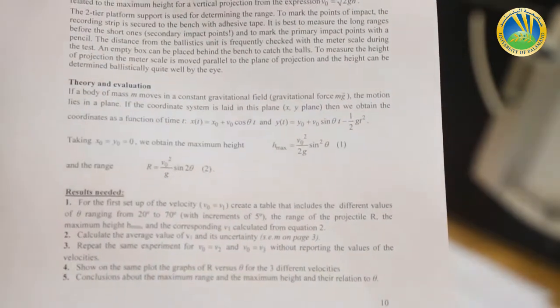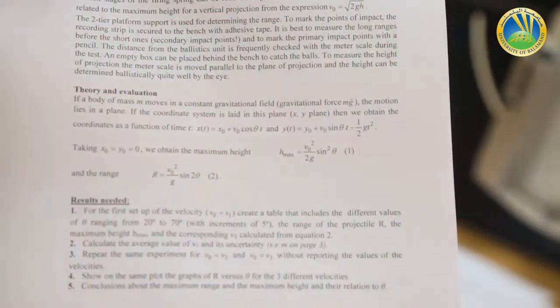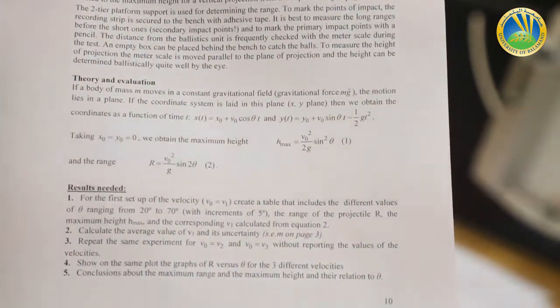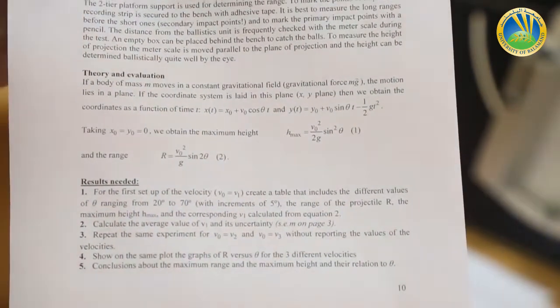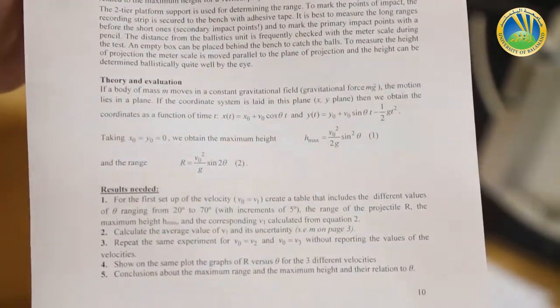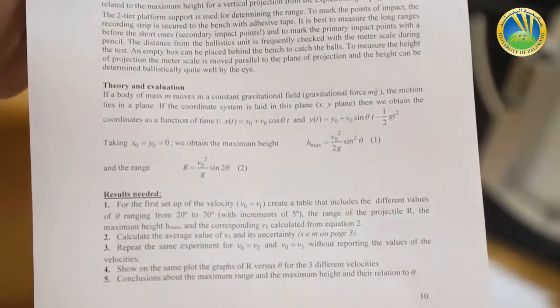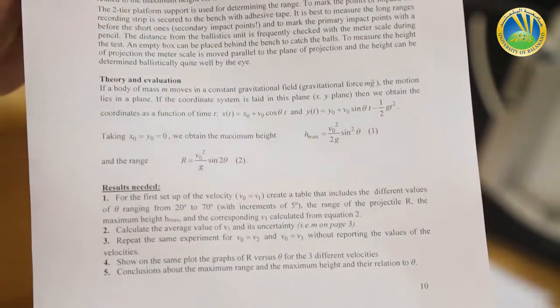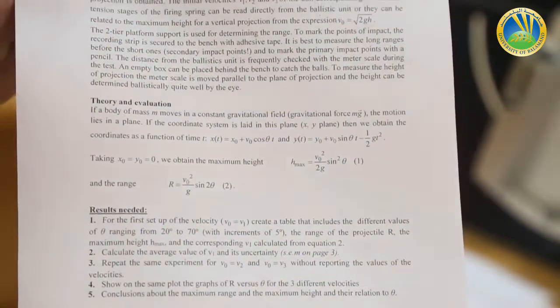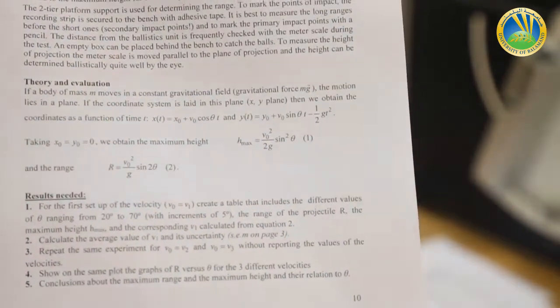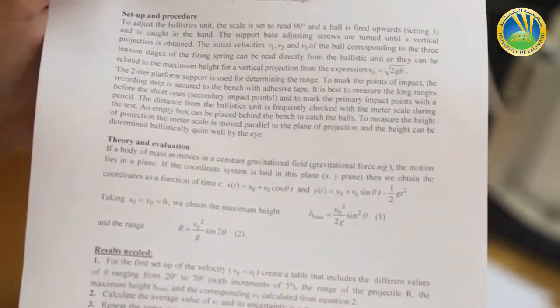H max will also increase when the velocity increases. So if we use V2, H max will be bigger than V1, and if we are using V3, H max will be bigger than V2.